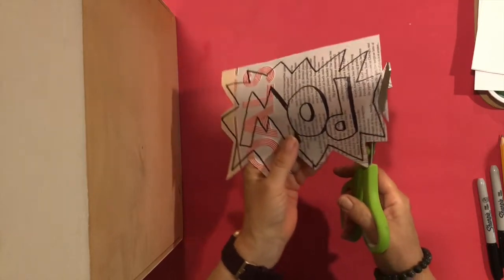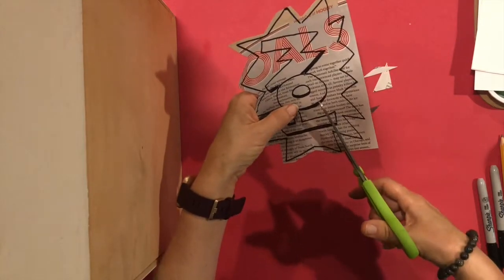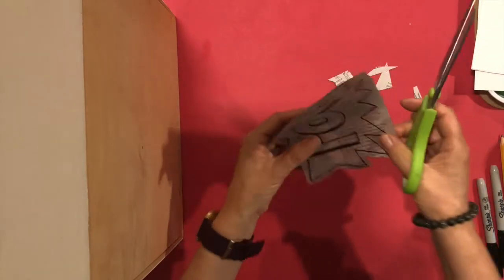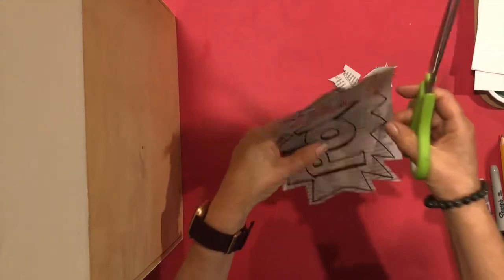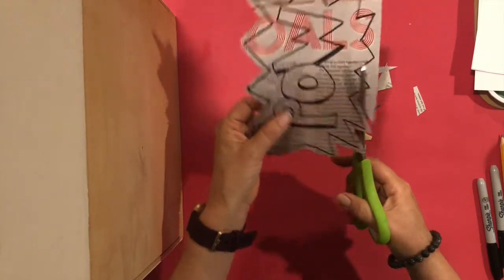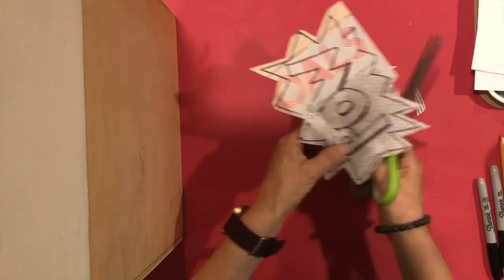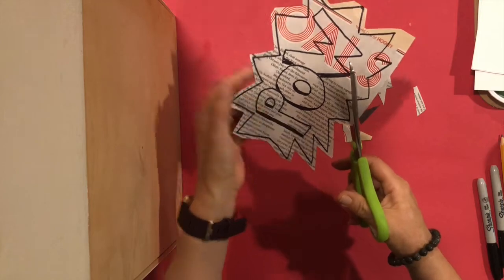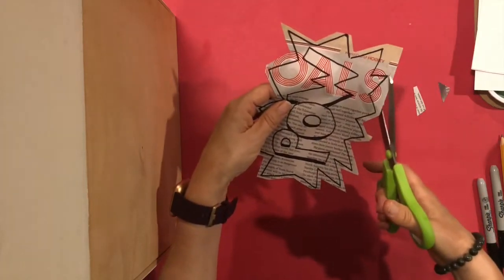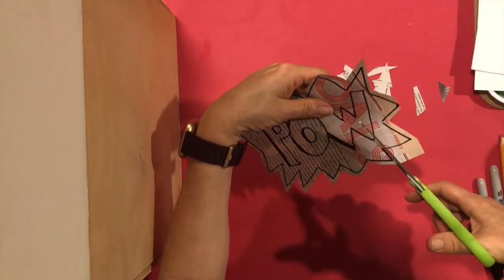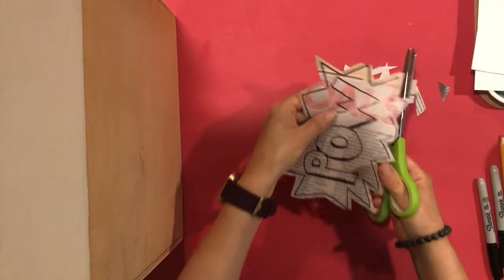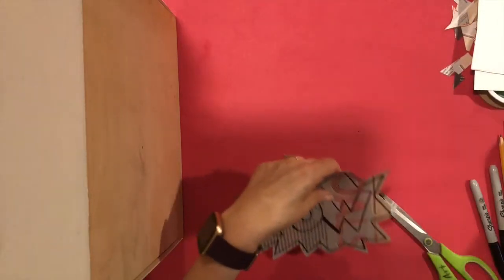And we're going to be gluing it onto our background. Okay, so I have my background paper.